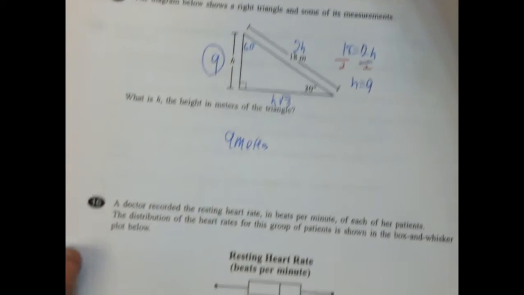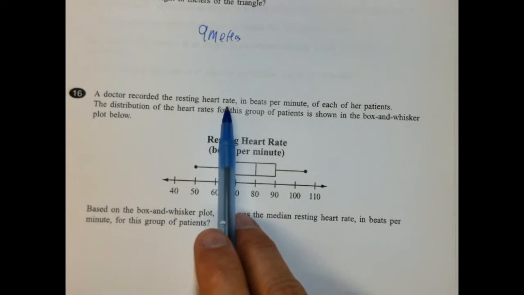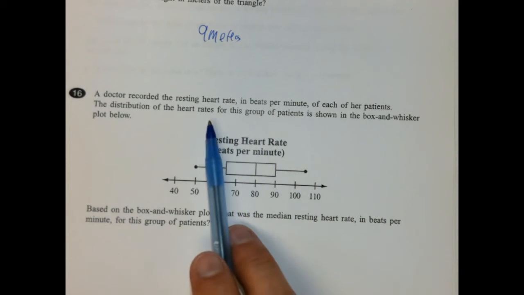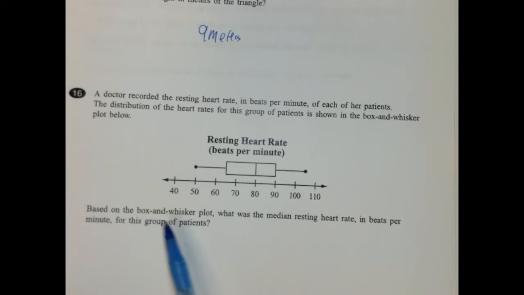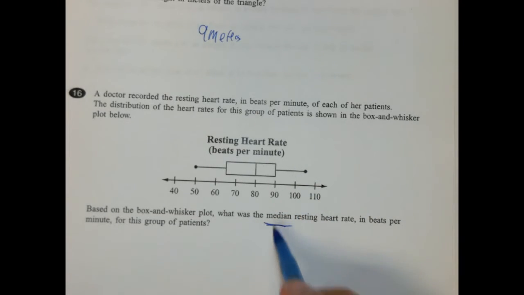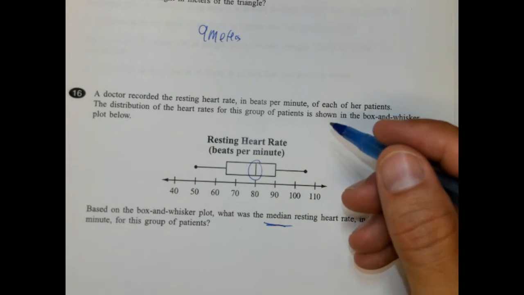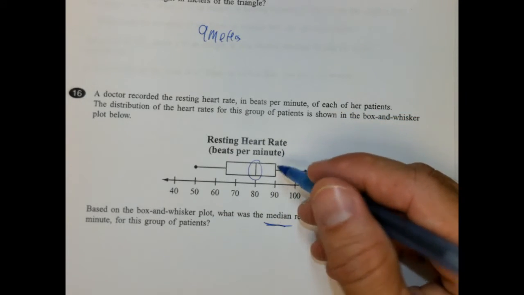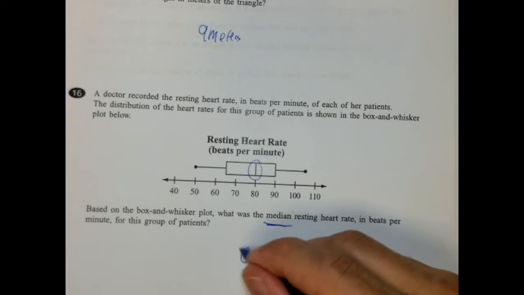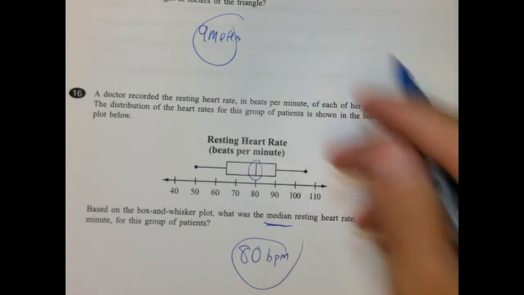Okay, and then number 16, the box whisker plot here. A doctor recorded the resting heart rate in beats per minute of each of her patients. The distribution of the heart rate of this group of patients is shown in the box whisker. Based on the box whisker plot, what was the median resting rate in beats per minute? So median is represented by the middle tick dash within the box. So this is actually our median, also known as our Q2. So this is 80. So the median is 80 beats per minute. And that's it.